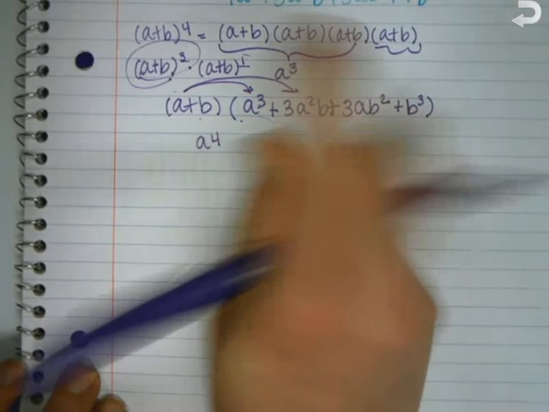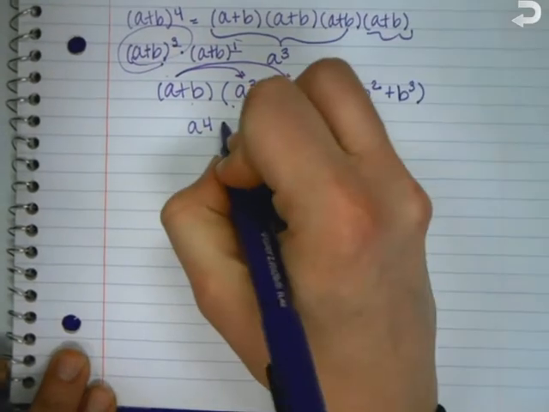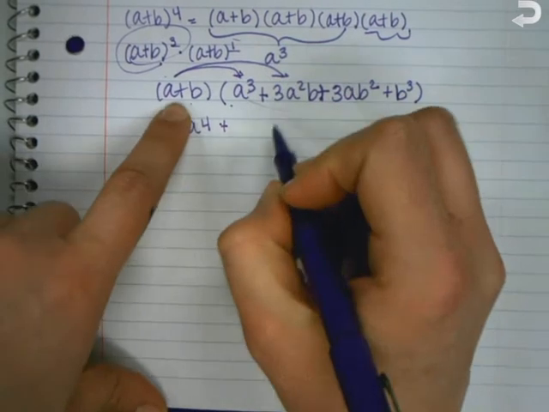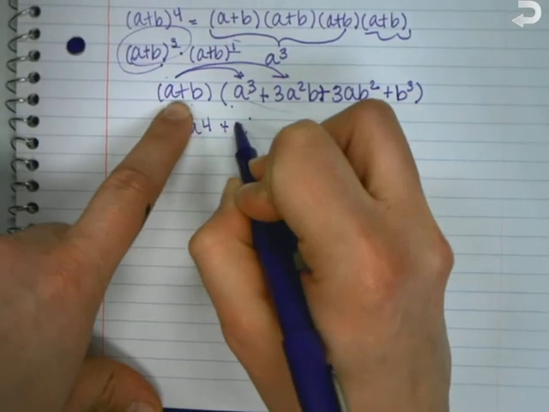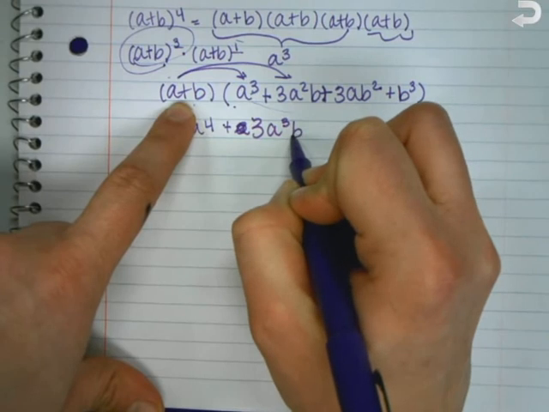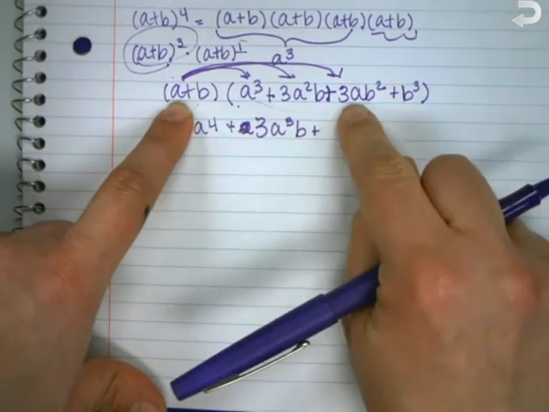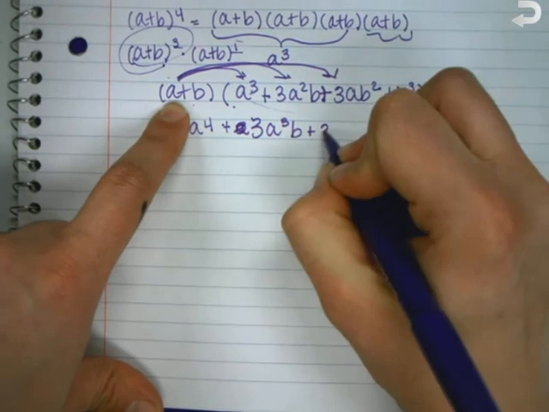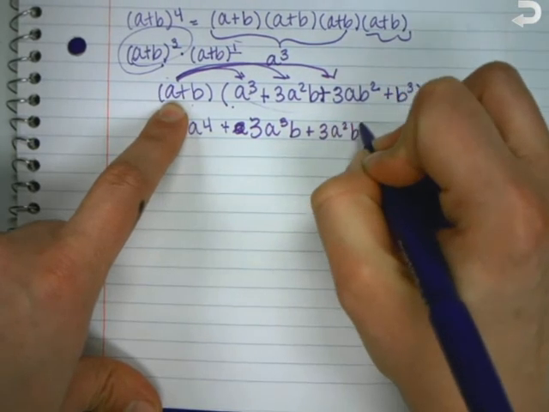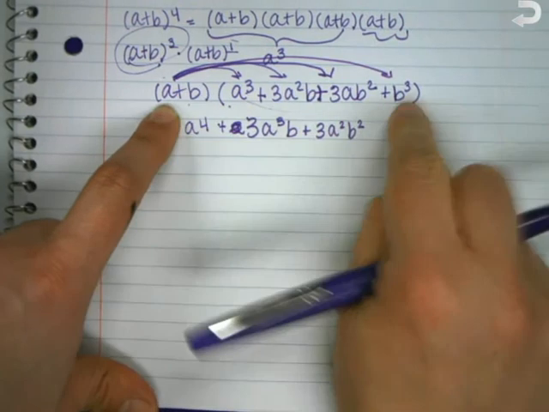Plus 3a to the third b, plus a times 3ab squared, 3a squared b squared, plus a times b to the third, ab cubed. So far so good? Okay, now we multiply everything by b.